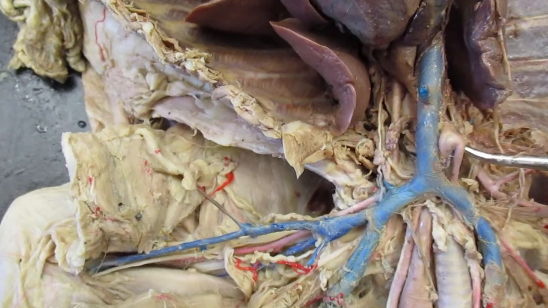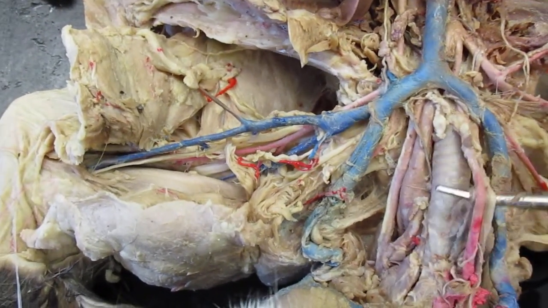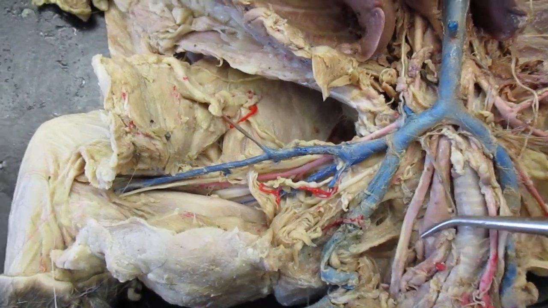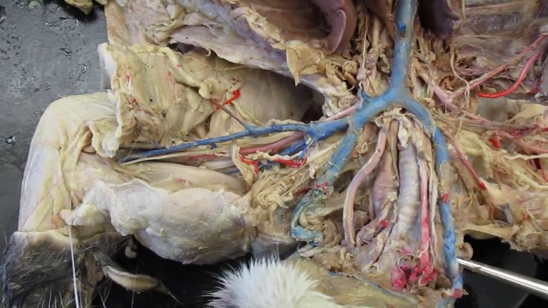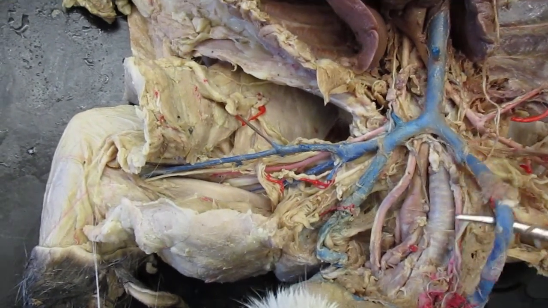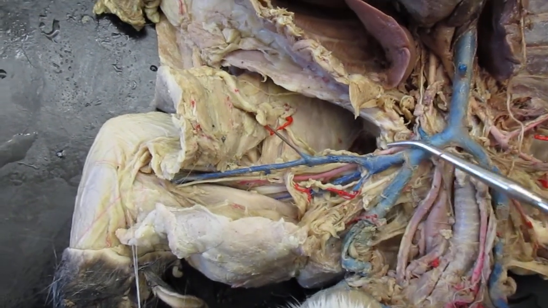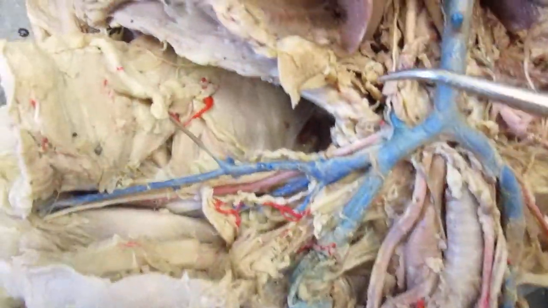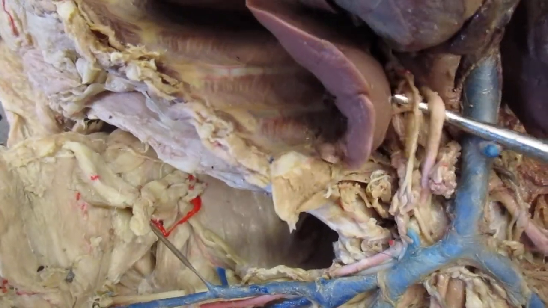These two here. And then you can see the common carotid arteries here and here. You can see the jugular vein here, right, and then left jugular vein. And then you can see the left subclavian artery right here.